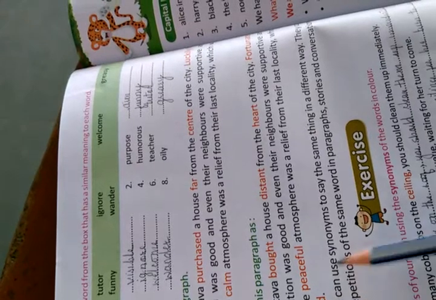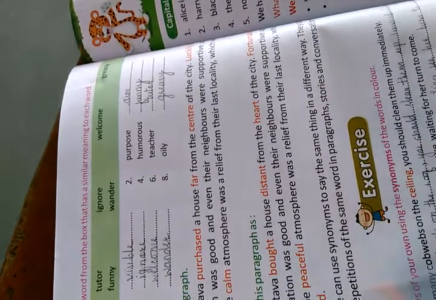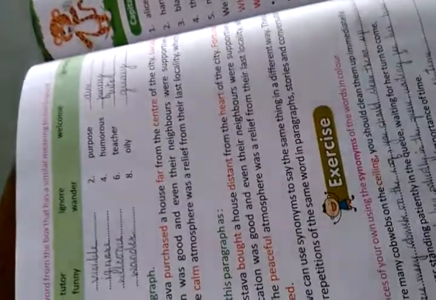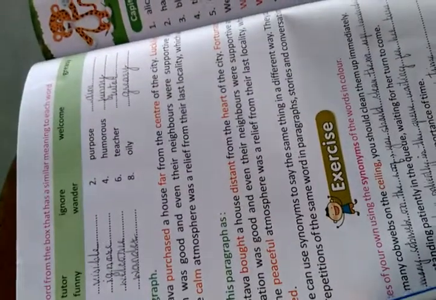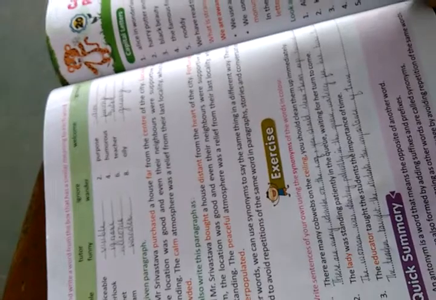In other words, we can use synonyms to say the same thing in a different way. They can be used to avoid repetition of the same word in paragraphs, stories, and conversation. We use these synonyms to avoid repeating the same words in a paragraph, story, or conversation.